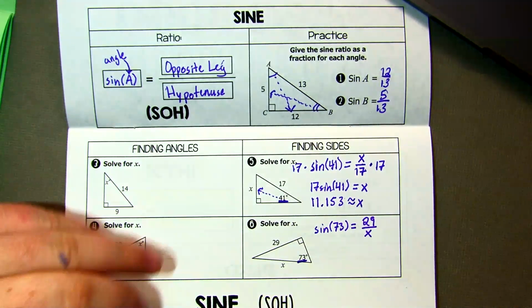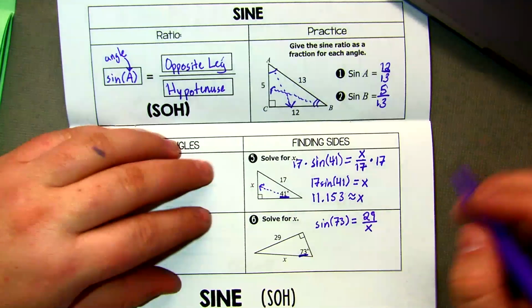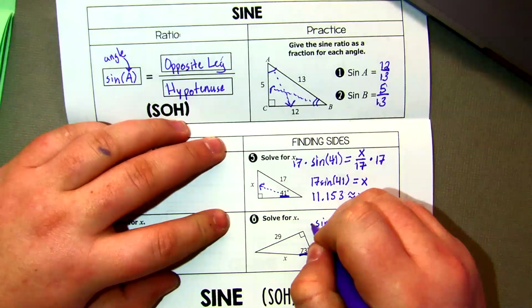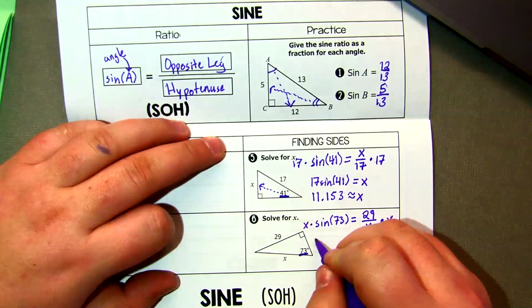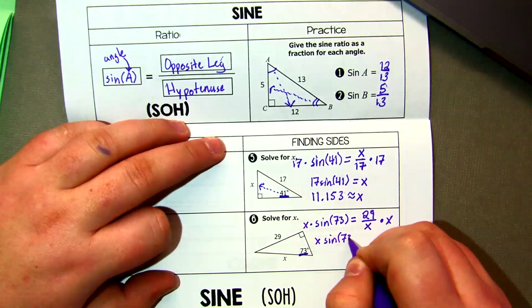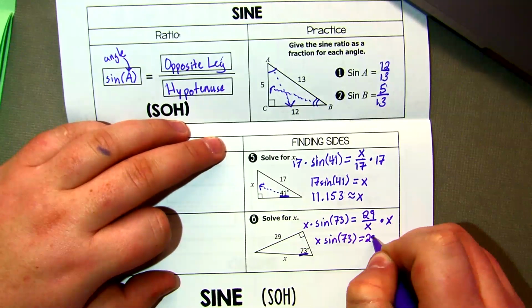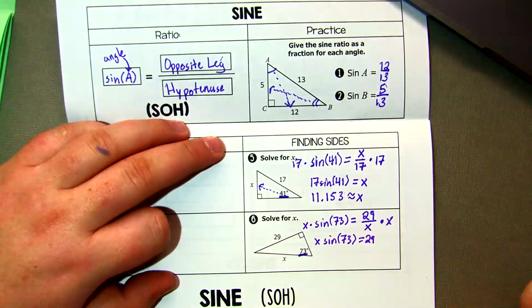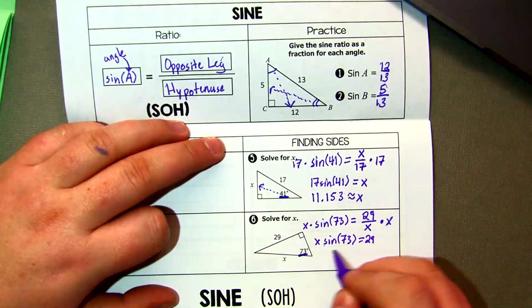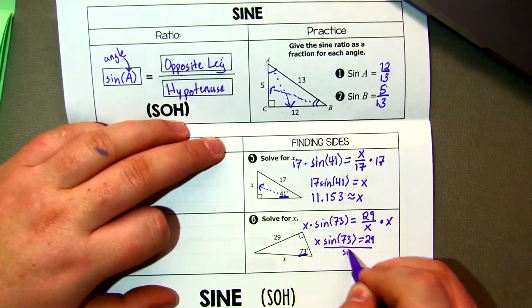When we solve this problem, this time to get x by itself, we have to multiply both sides by x. So we get x sine 73 equals 29. Our next step is we divide both sides by sine of 73.